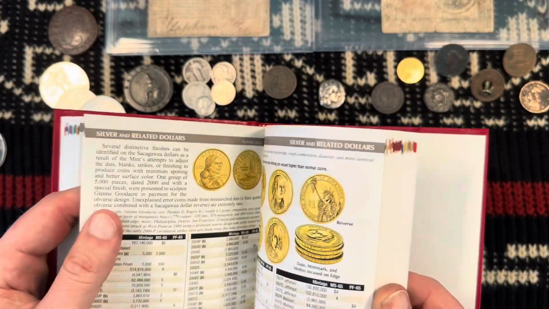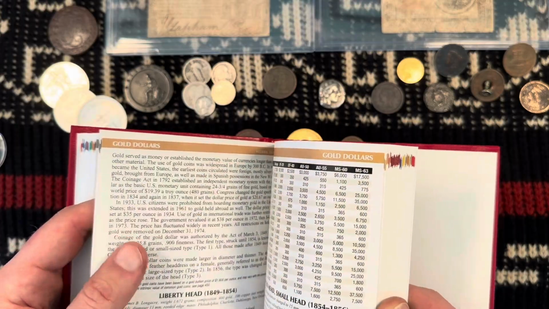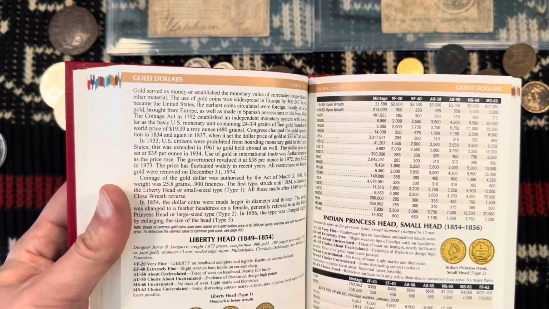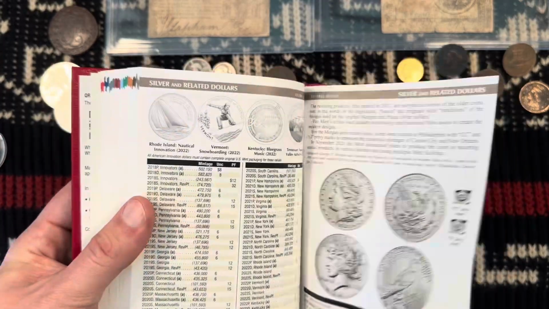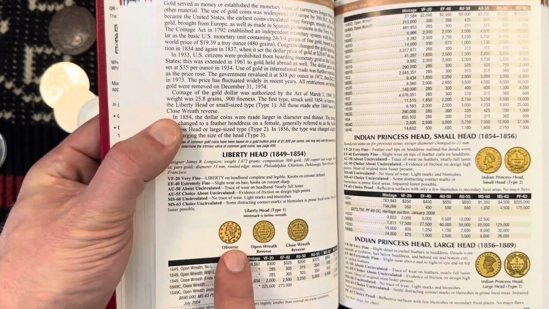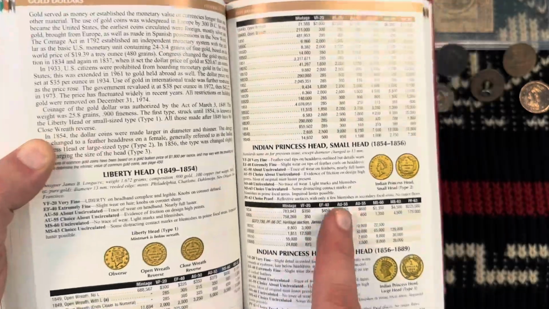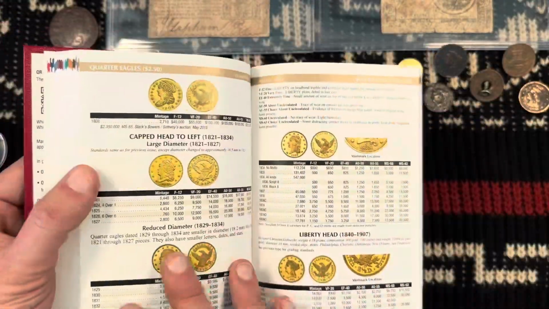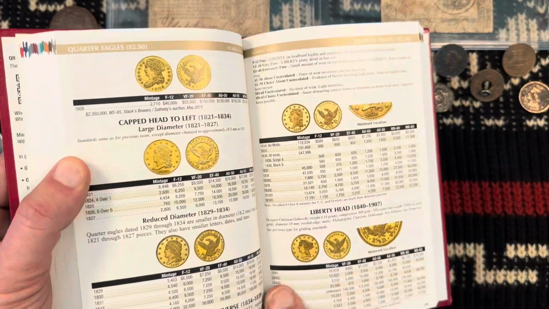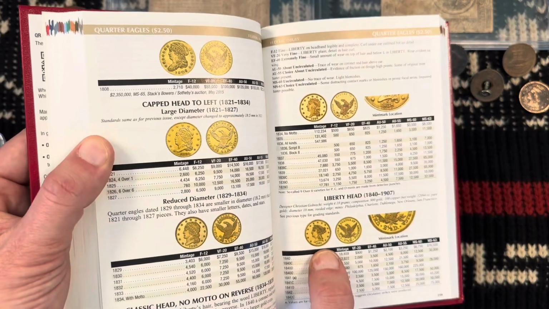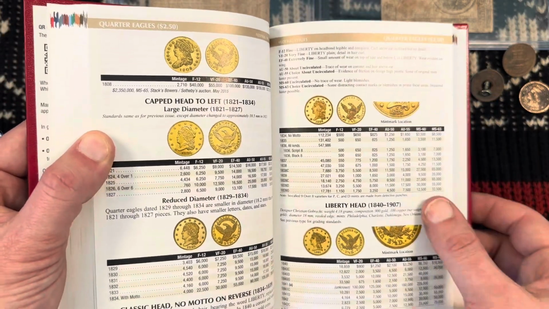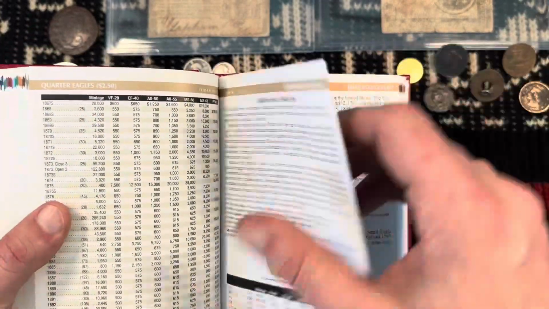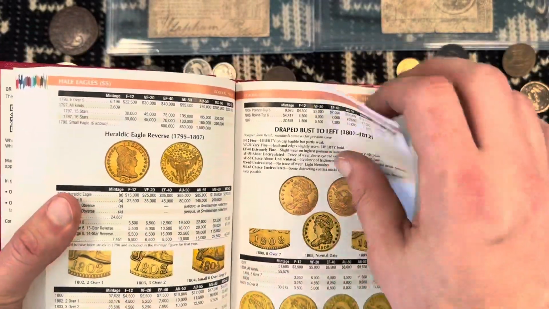When we go into gold, gold dollars didn't pop up until 1849, and we have that same depiction of Liberty, followed by our Indian princesses. Our quarter eagles, again, 1840 is when we start seeing that Liberty Head, or what we would call a braided hair in our copper world. Half eagles, same situation.